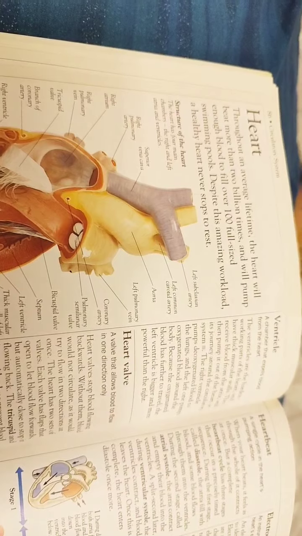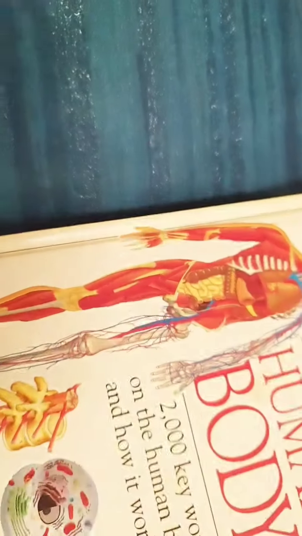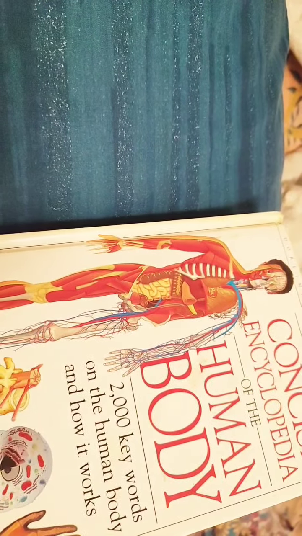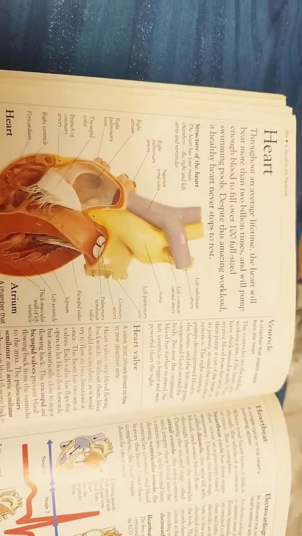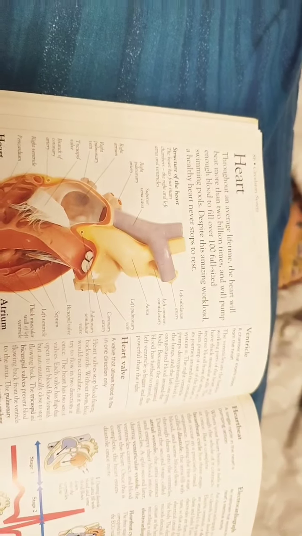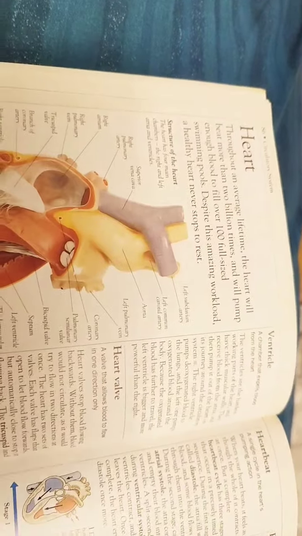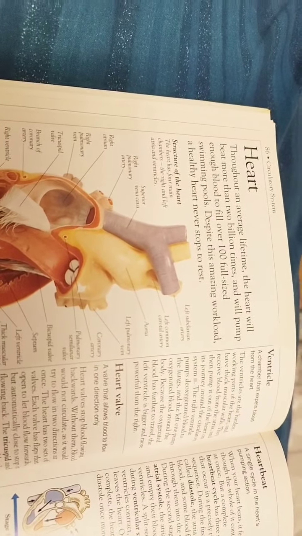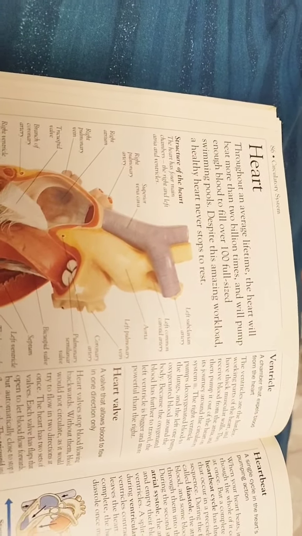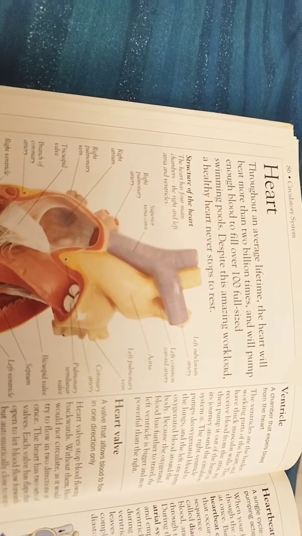So hello everyone. Today I'll be discussing the human body. This is the book which I have. It is the encyclopedia of the human body, and it has multiple organs and multiple parts of the body discussed in great detail. But I have decided to select the heart today. So let's start studying about the heart.